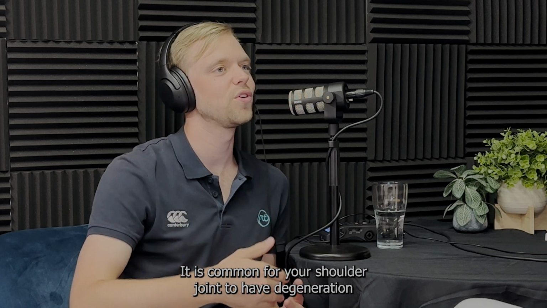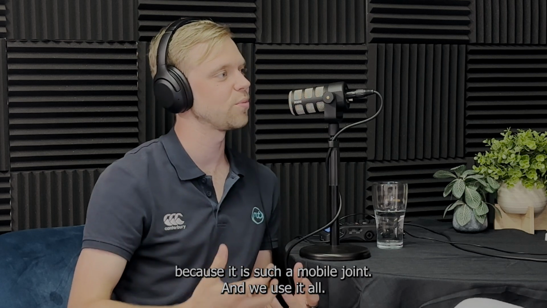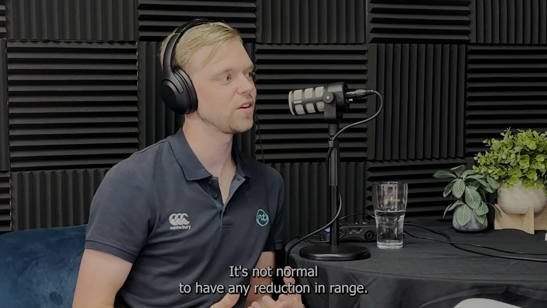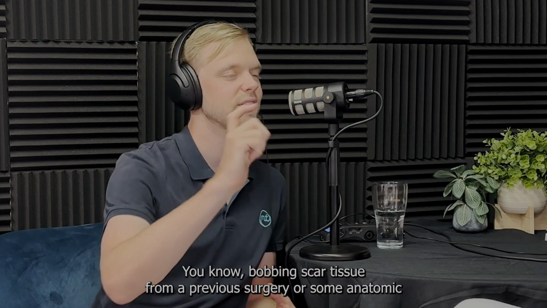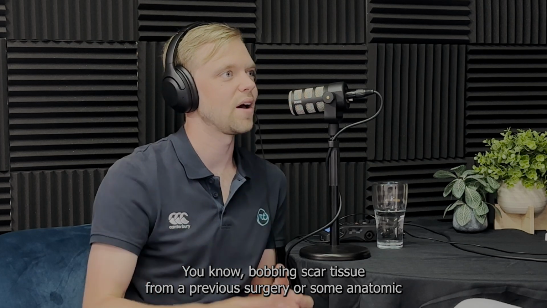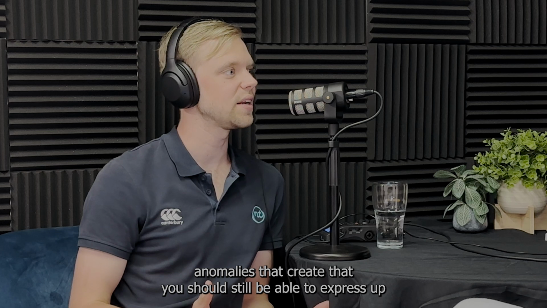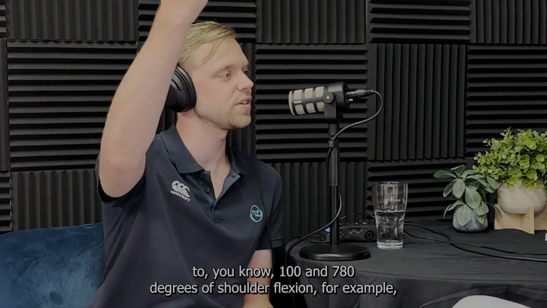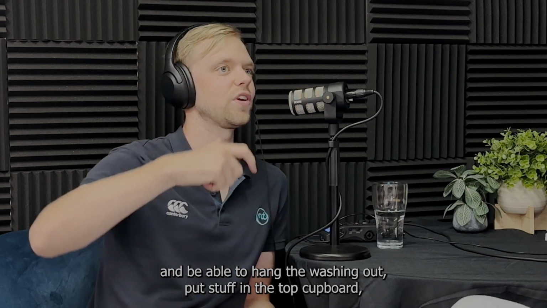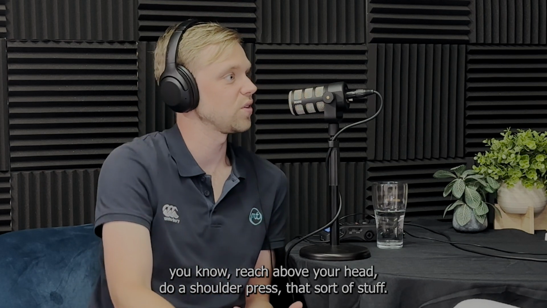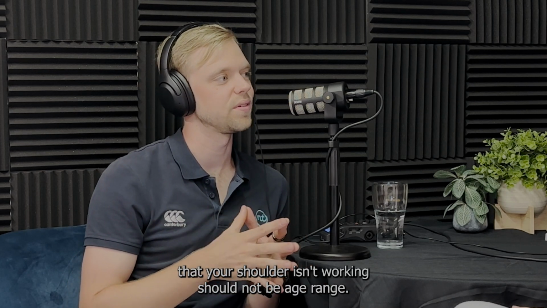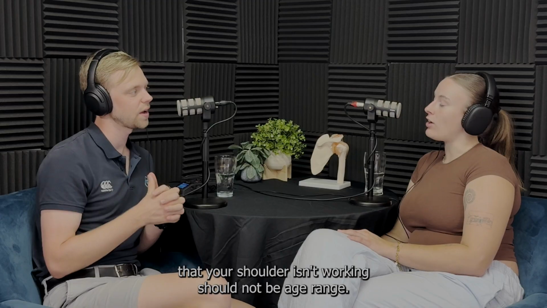It is common for your shoulder joint to have degeneration because it is such a mobile joint and we use it all the time. But it's not normal to have any reduction in range. Bar scar tissue from a previous surgery or some anatomical anomalies, you should still be able to express up to 170, 180 degrees of shoulder flexion, for example, and be able to hang the washing out, put stuff in the top cupboard, reach above your head, do a shoulder press. So age should not be the reason your shoulder isn't working.